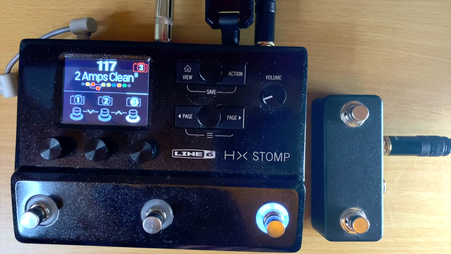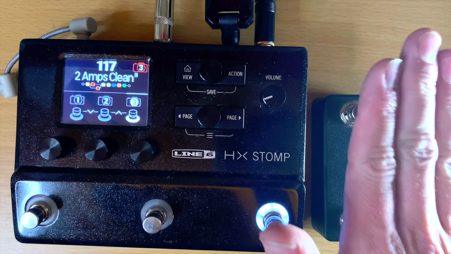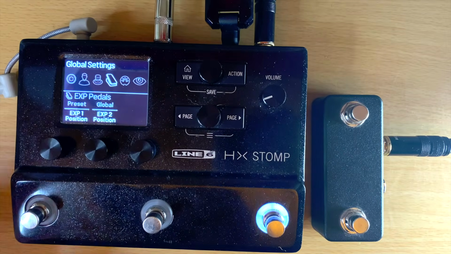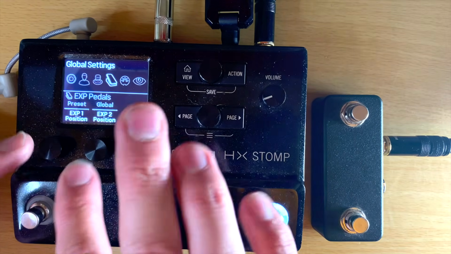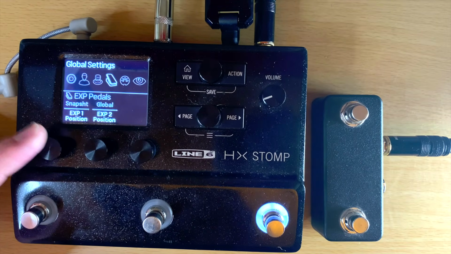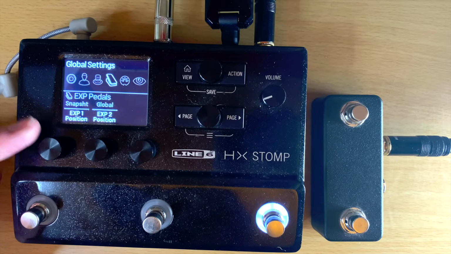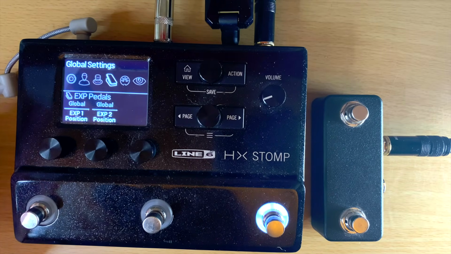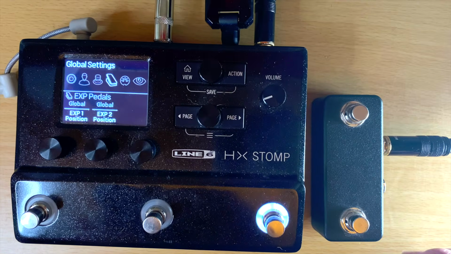Or even on this snapshot, you want the snapshot to remember that your volume pedal is at 50%? If so, you would set expression pedal 1 or 2, whichever one you're trying to save, to remember per snapshot, per preset, or just global. I have a feeling global's the one you'll use the most, but it all depends on your setup.